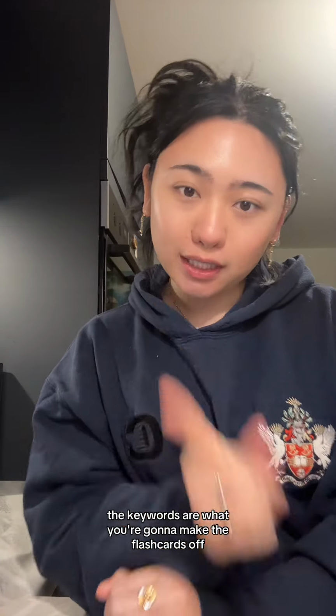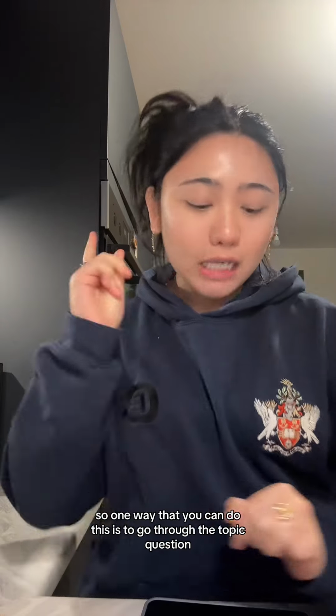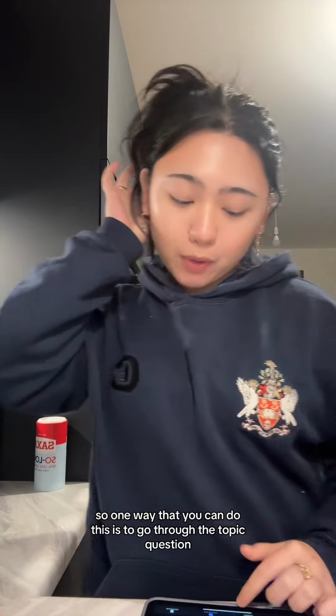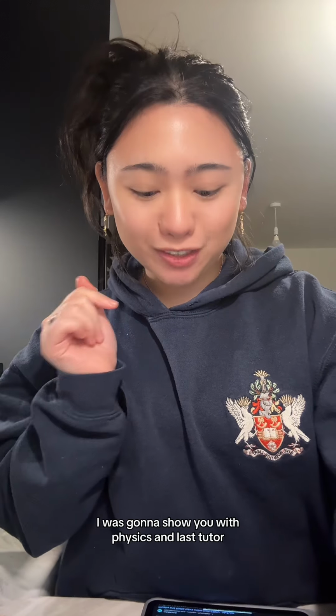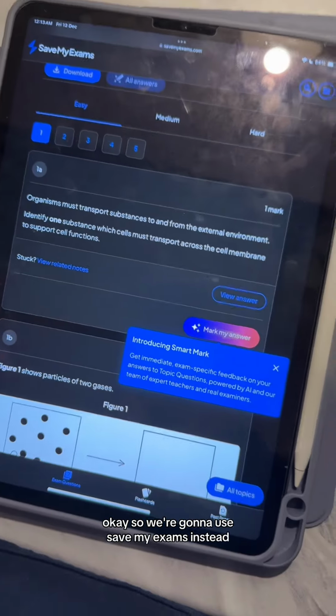If you're making flashcards, the keywords are what you're going to make the flashcards off. So one way that you can do this is to go through the topic questions. I was going to show you with Physics and Maths Tutor, but it seems to be down. I'm going to try and figure something out. Okay, so we're going to use Save My Exams instead.